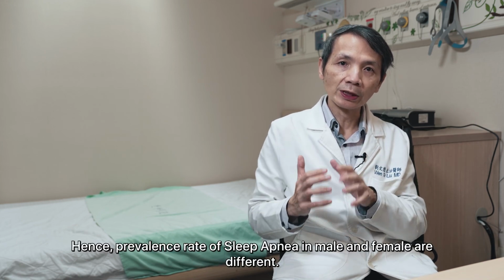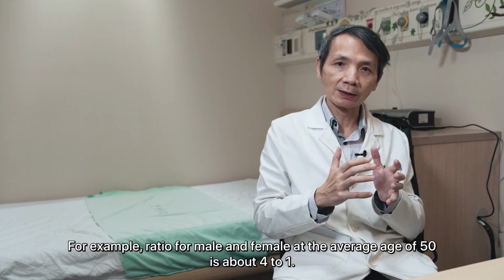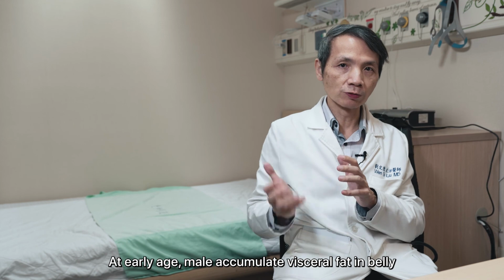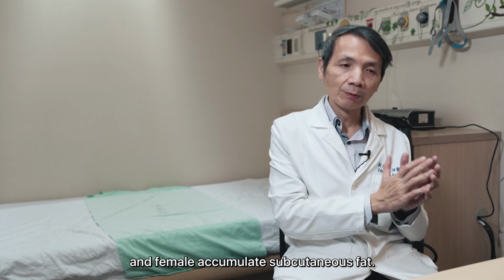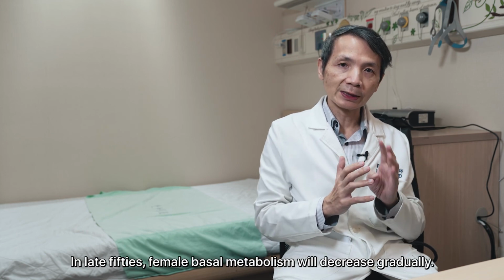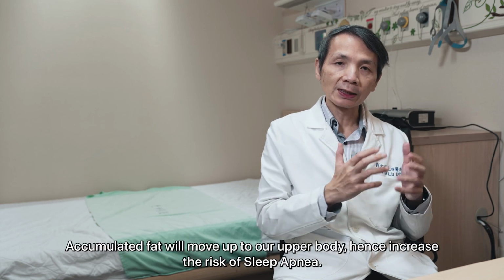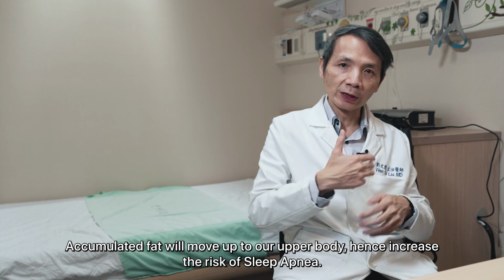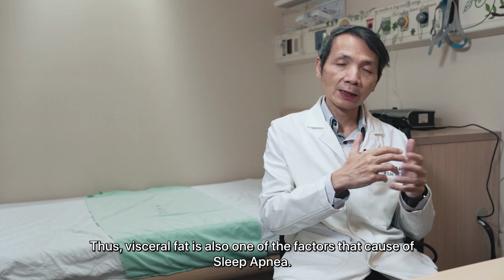Hence, the prevalence rate of sleep apnea in males and females is different. For example, the ratio for male and female at the average age of 50 is about 4 to 1. At an early age, males accumulate visceral fat in the belly and females accumulate subcutaneous fat. In the late 50s, female basal metabolism will decrease gradually. Accumulated fat will move up to our outer body, hence increasing the risk of sleep apnea. Thus, visceral fat is also one of the causes of sleep apnea.